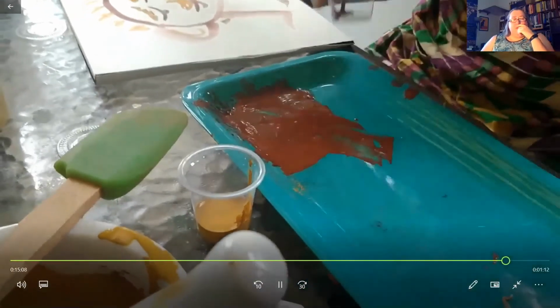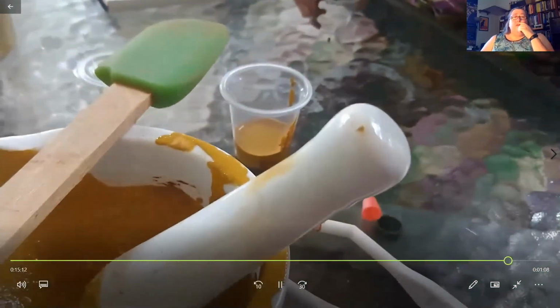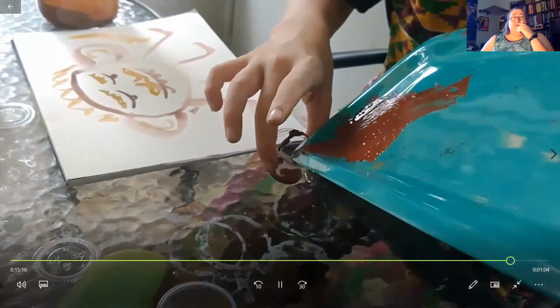That's fine. We'll clean the table. This table has seen far worse. Yep. All right, so I'll hold this, and then you use the spatula. You want to grab the green spatula?